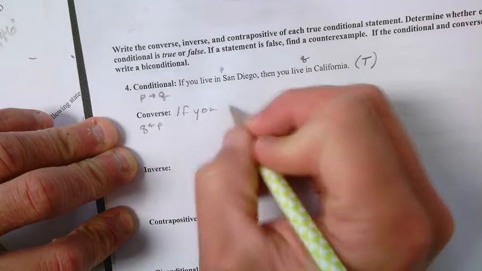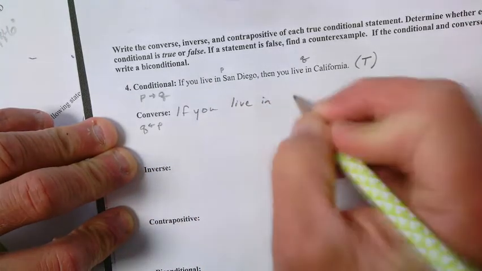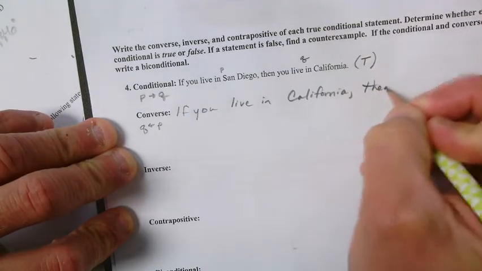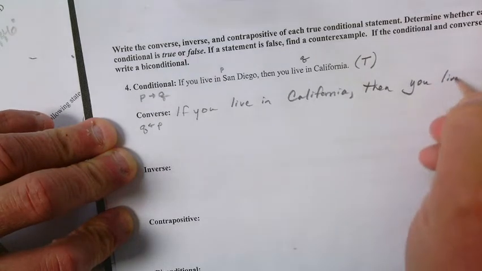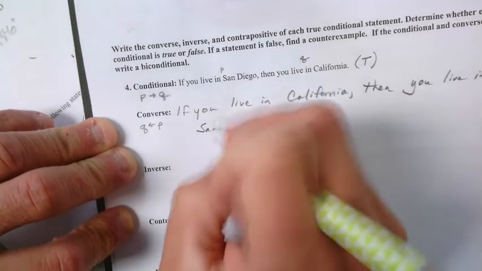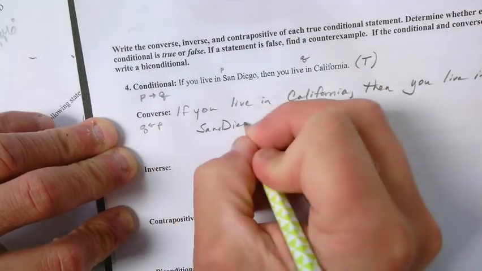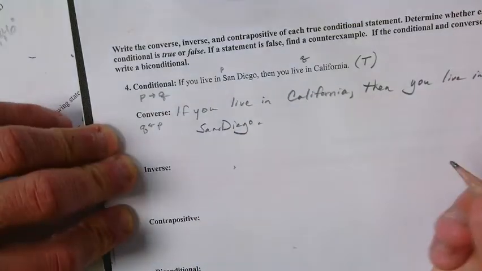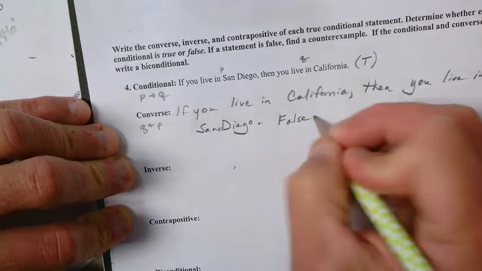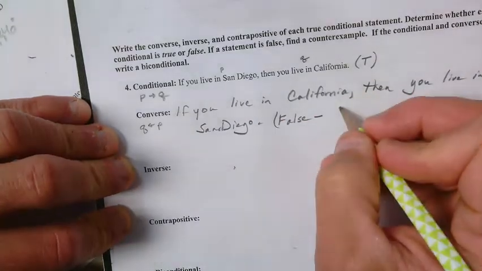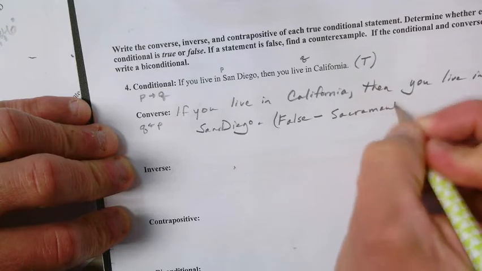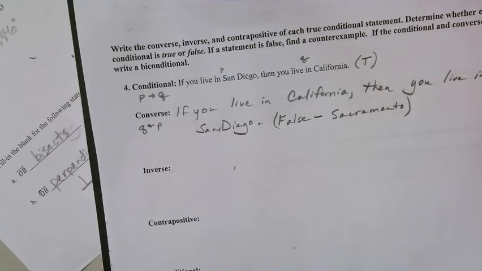So if I switch it, if you live in California, then you live in San Diego. Is that true or false? Well, that would be false because you could live somewhere else. I'm going to misspell this. Sacramento would be an example of another place you could live.